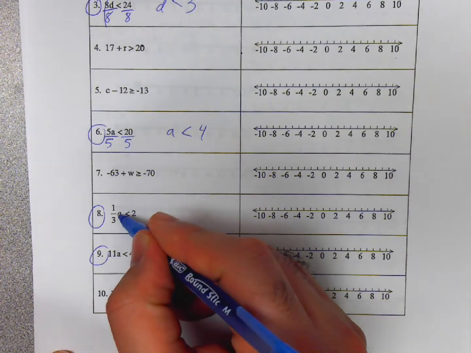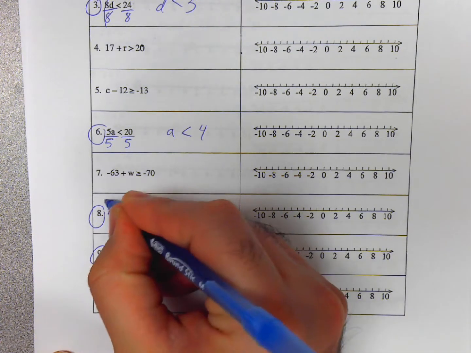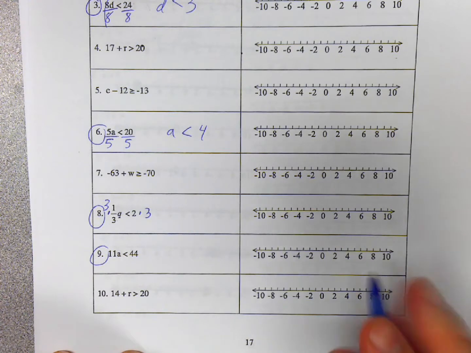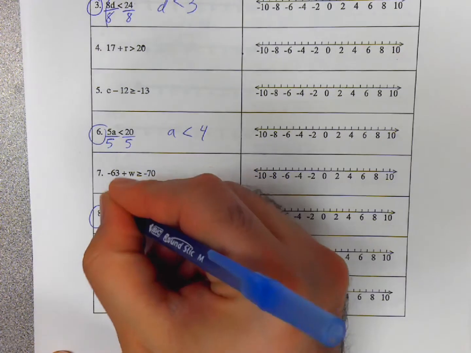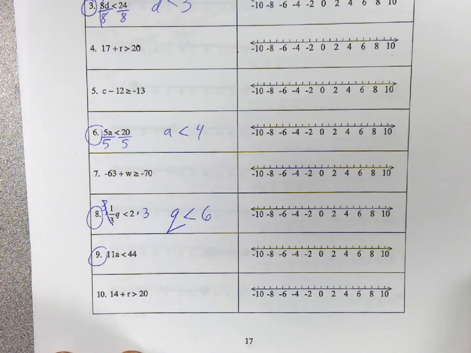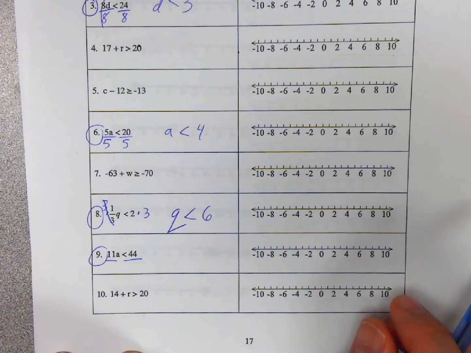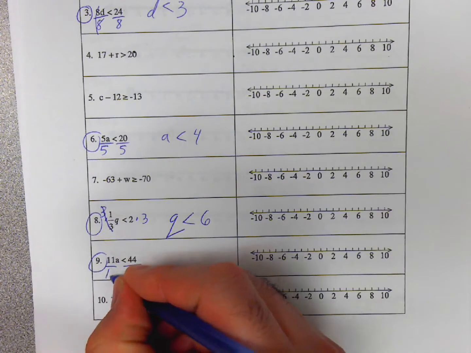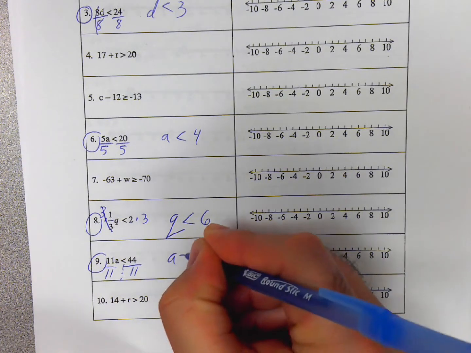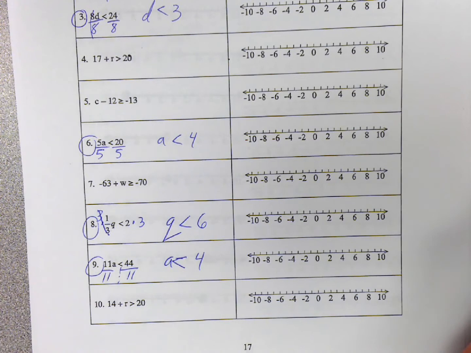The opposite of dividing by 3, or multiplying by 1/3, is times by 3. And we're going to get into this next section, so that's why I'll set this up for you. So q, the 3's cancel out. q is less than 6. I'll let you graph that. And then opposite of times 11 is divide. Whatever you do to one side, you have to do to the other. So a will be less than 4. Okay, 44 divided by 11 is 4.